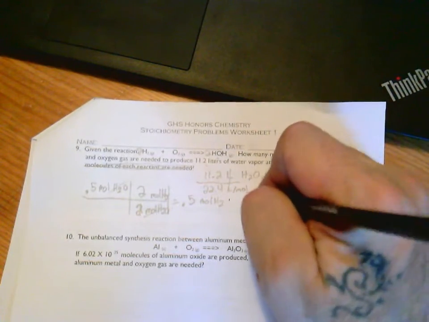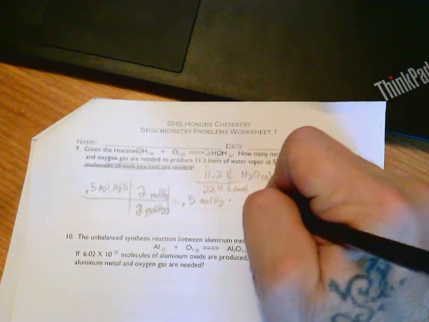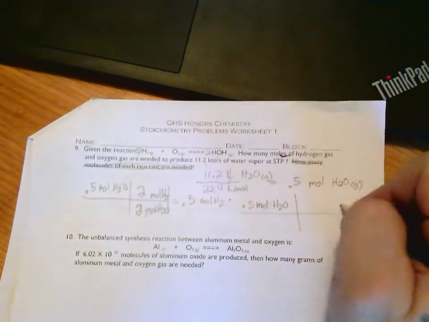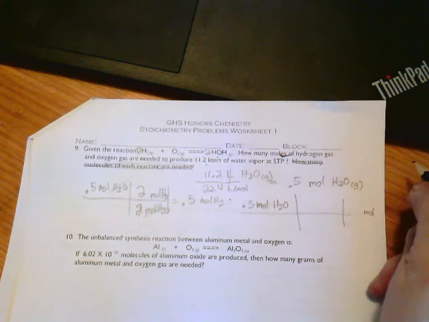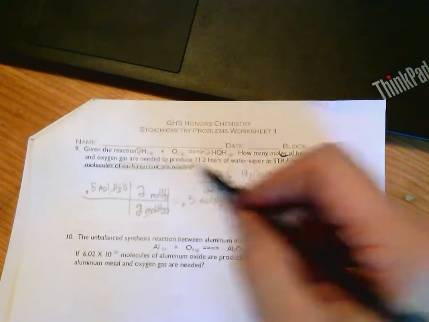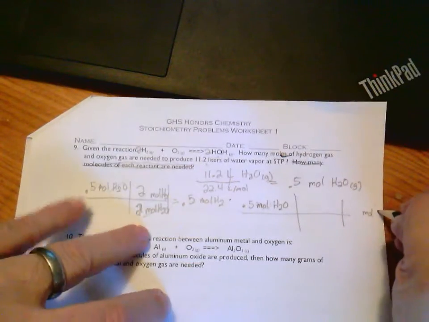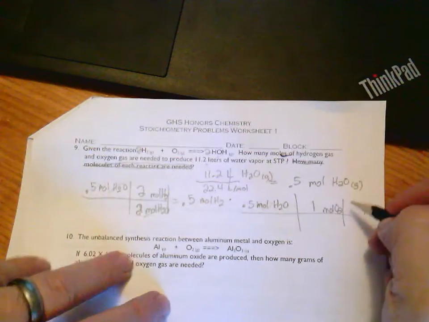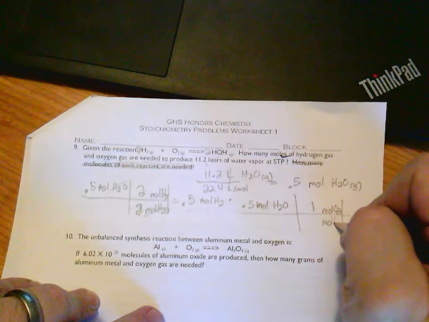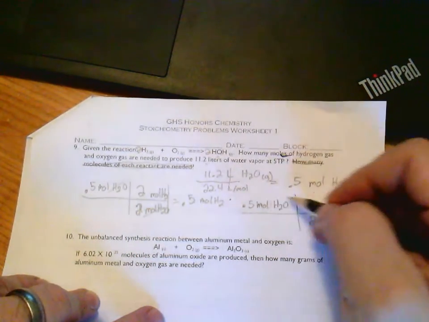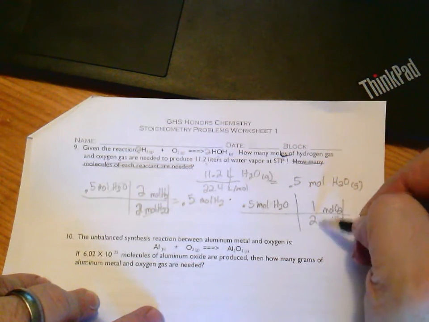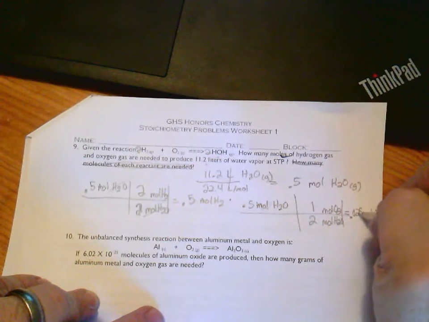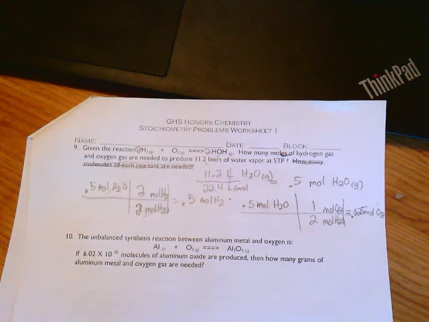Oh, see, I'm getting lazy. Moles of H2O, and we want our answer in moles of what else? Oxygen gas, O2. That's 1 mole of O2 per 2 moles of H2O. So 0.5 times 1 divided by 2 is 0.25 moles. Okay, what else do we have?